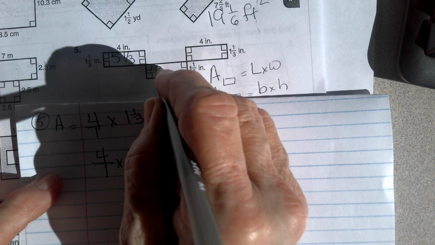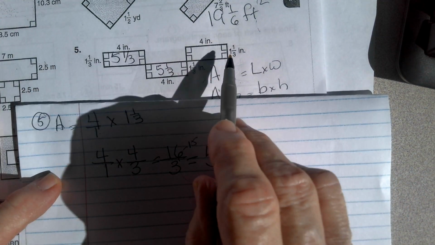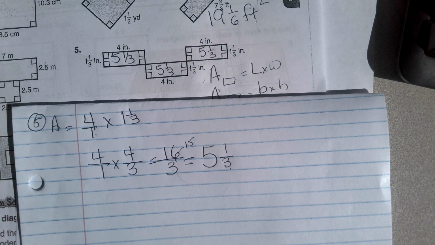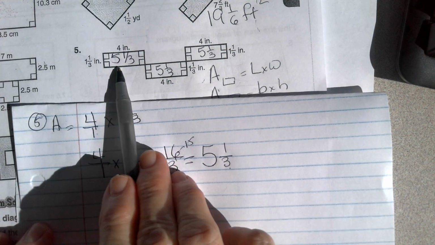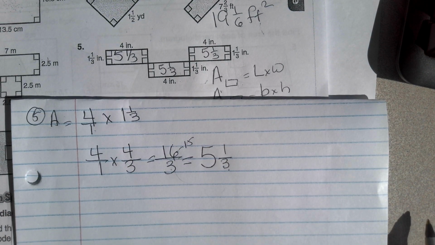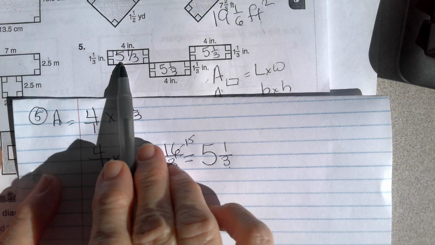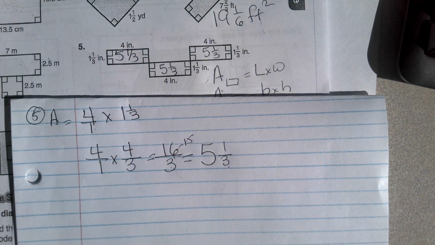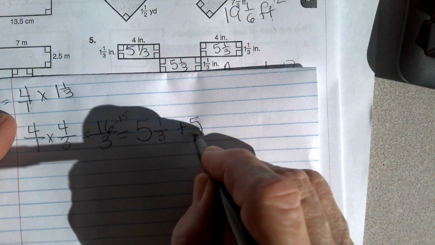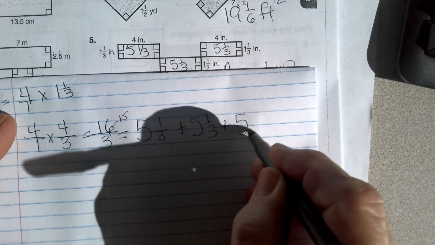These are the same dimensions, so it's 5 1/3. These are the same dimensions. That means this area is 5 1/3. Who thinks they know what do I need to do to get the total area? When you're getting a total, and I'm buying $7 or something, $8 or something, I'm adding to get a total. So I'm going to add all those. Before I say anything, does anybody know what that total is? Very good. Because this could have been done mentally. So watch carefully. I've got 5 1/3, another 5 1/3, and another 5 1/3.